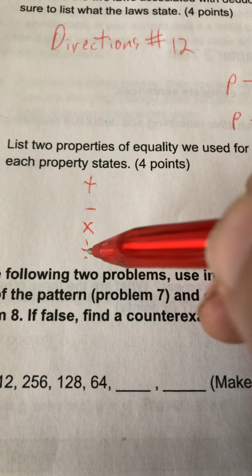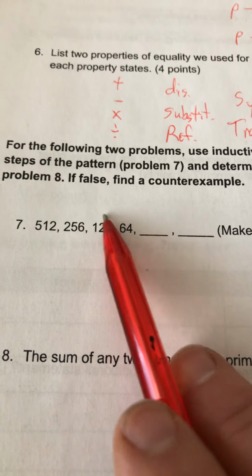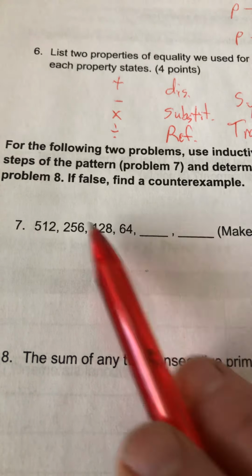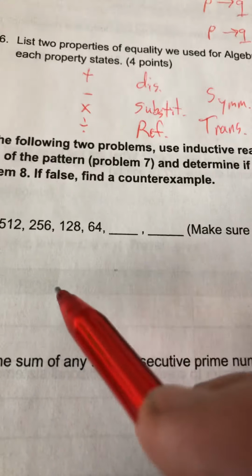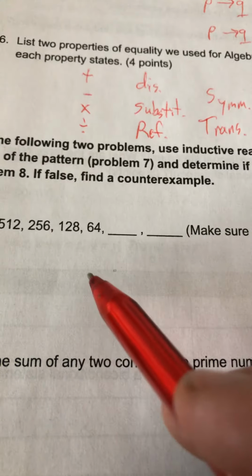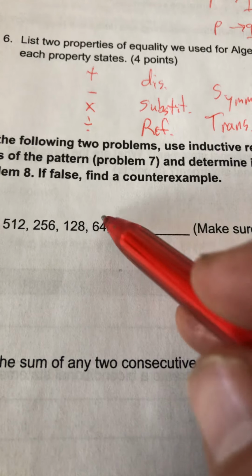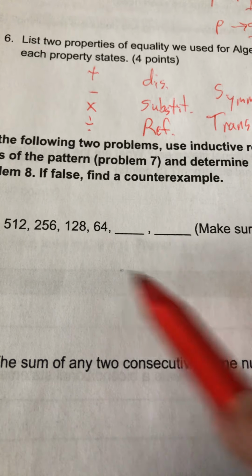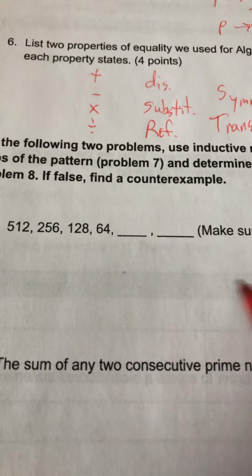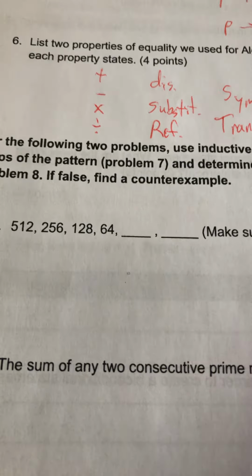For number 7, I'm just clarifying, look for the other two. I'll tell you you're dividing by the same number each time, so you're dividing by something. And then explain that. Find the next two numbers. After you figure out what you're dividing by, get the next two numbers. And then explain what you did. Say, I divided each number by this, or something like that.